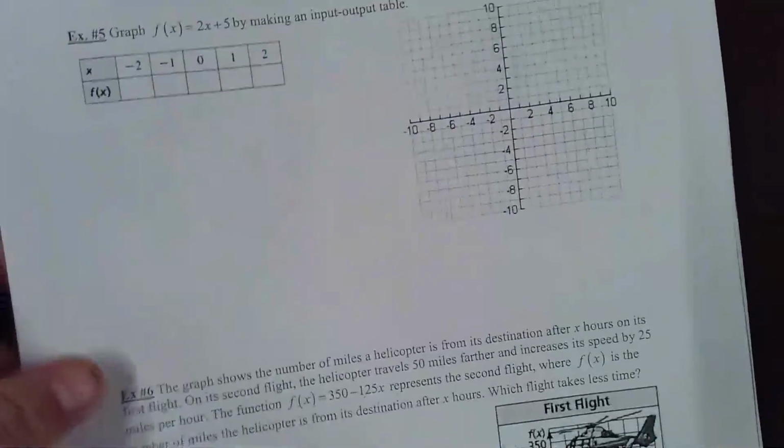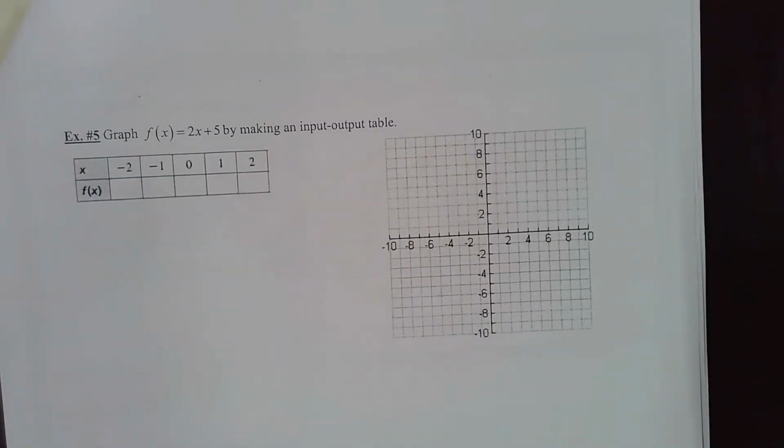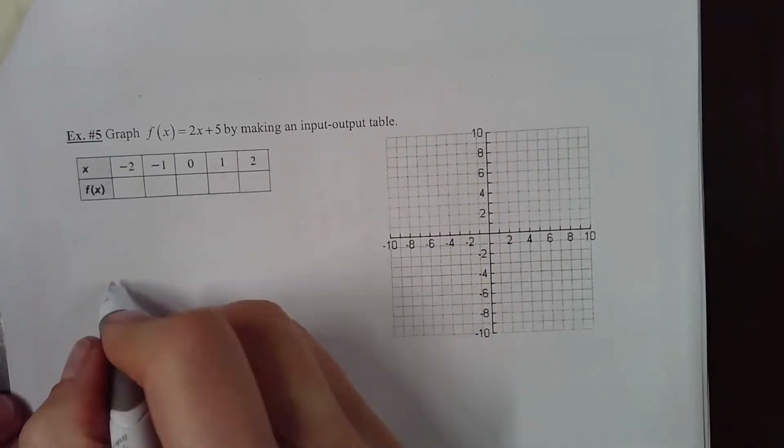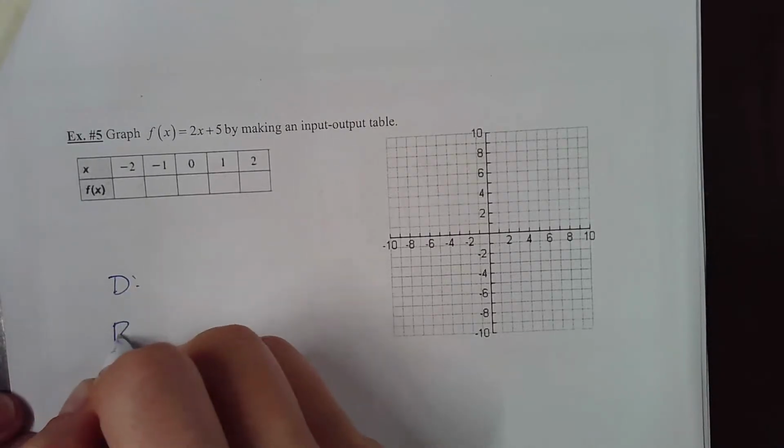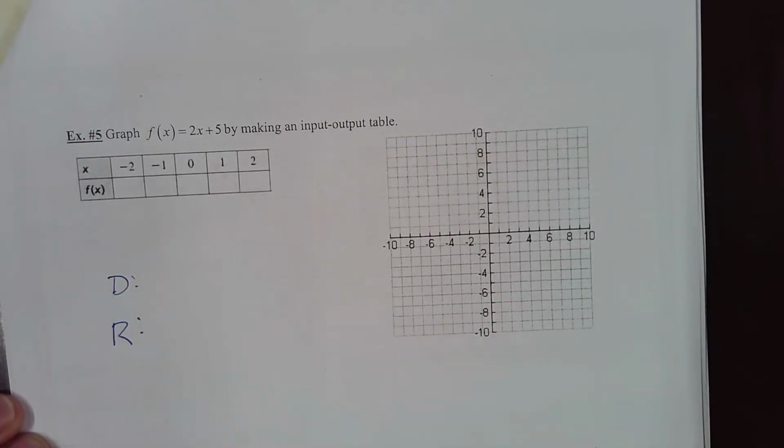All right. Example 5 is making a graph. Take a second to make a graph for your input-output table. And then I would like you to also find your domain and your range.